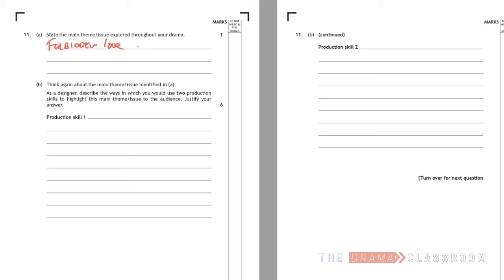Okay, now with B here it says, think about the main theme and issue identified in A. As a designer, describe the way in which you would use two production skills to highlight this main theme or issue to the audience.